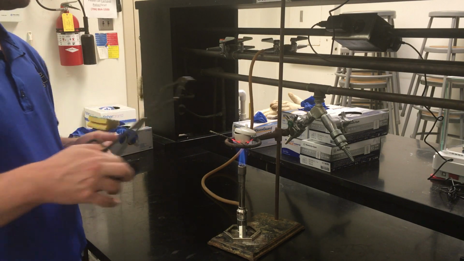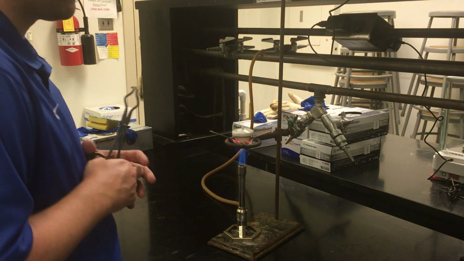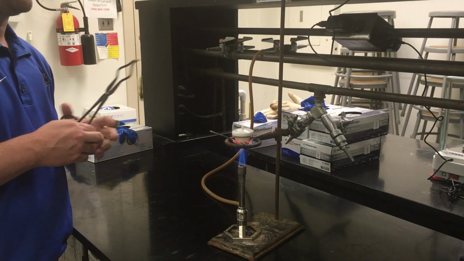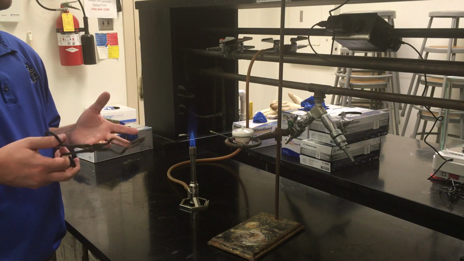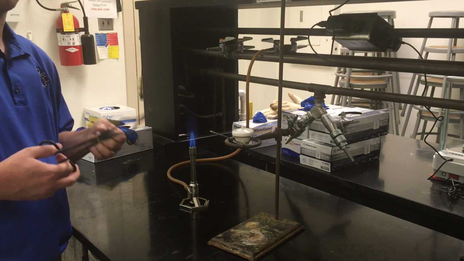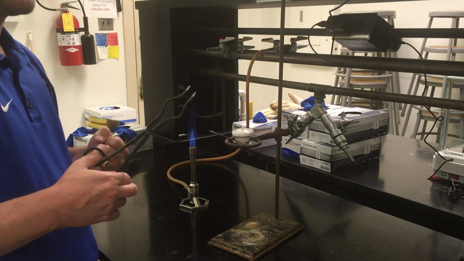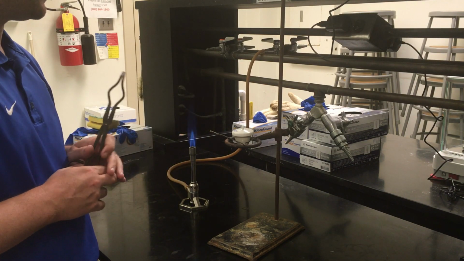If you do see that start to happen, you can take your tongs, close back the crucible cover, and then remove the flame from underneath it. Let it sit for a couple minutes. The fire should slow down. You shouldn't really have any smoke or that white light being given off anymore. So give it a couple minutes, you can open it, check it, and it should be good to go.